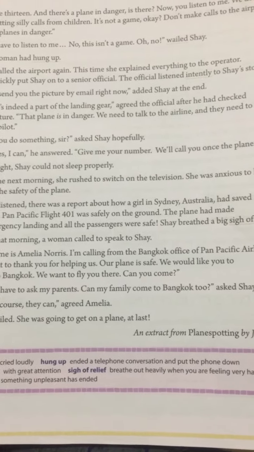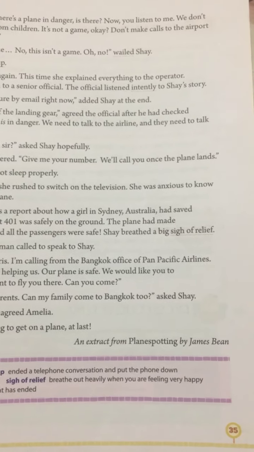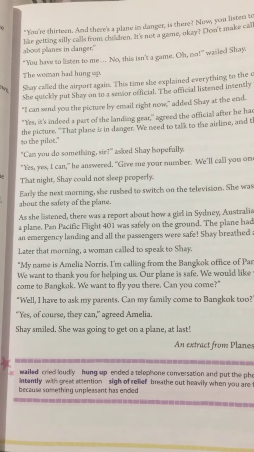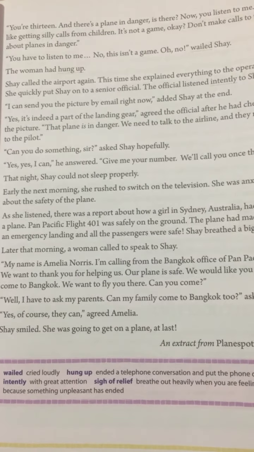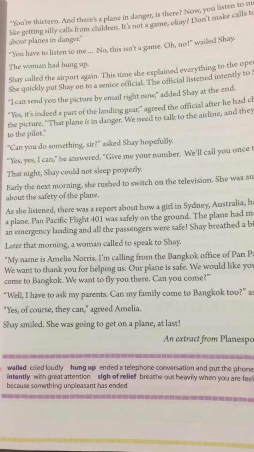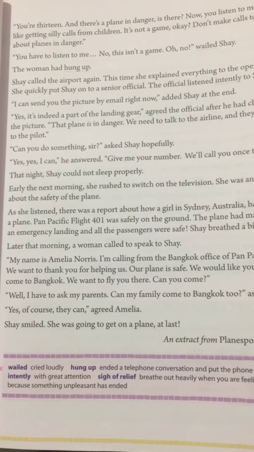Okay, dears, this is an extract from Plane Spotting by James Bean. Please try to read it at least twice. Thank you. That's all for your class today.